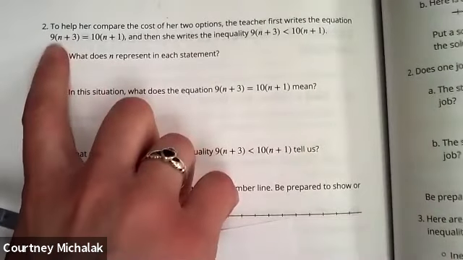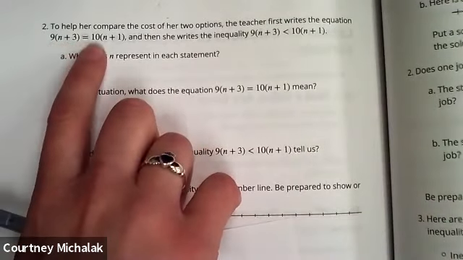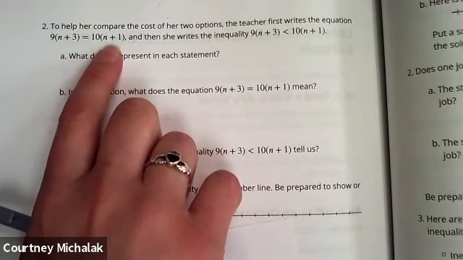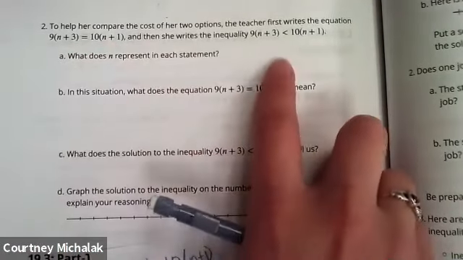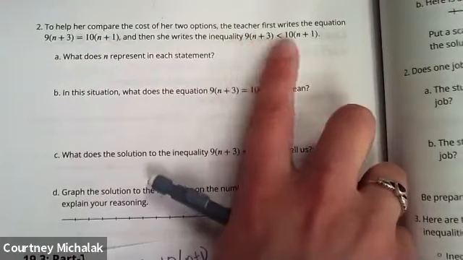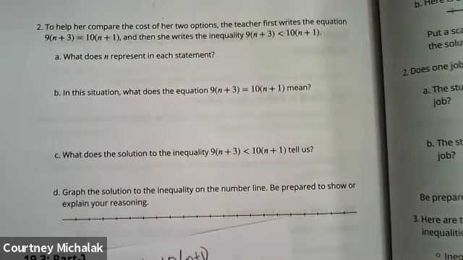So I'm looking at 9 times n plus 3 equals 10 times n plus 1. This is what the teacher writes. And then she also writes the inequality that was given to us. What does n represent in each statement?